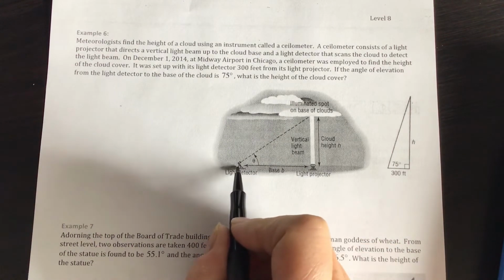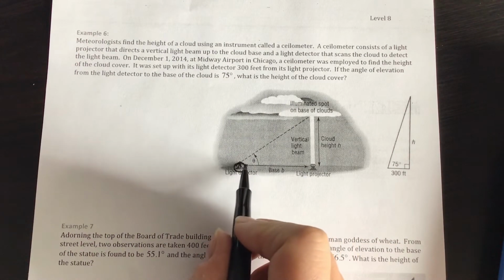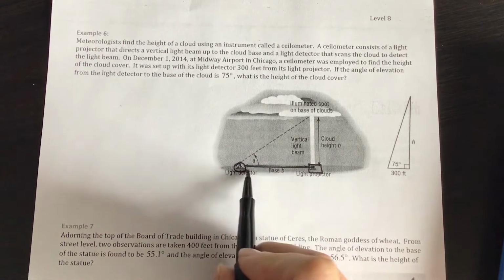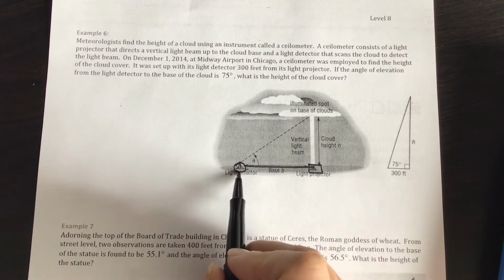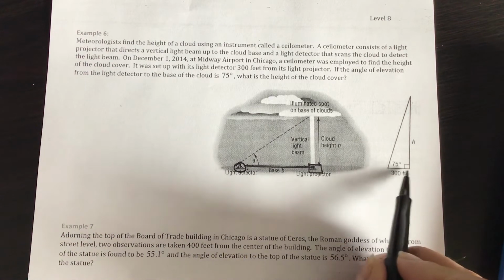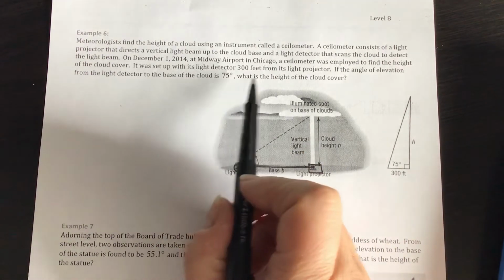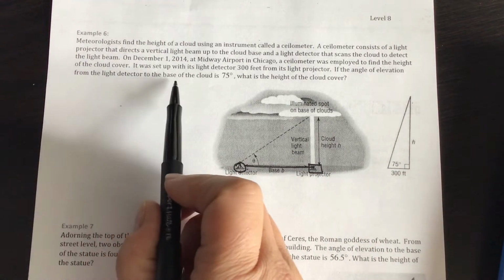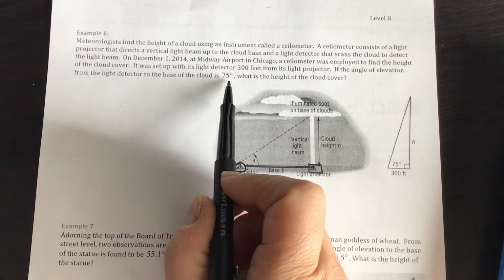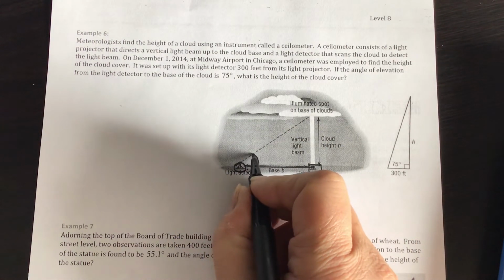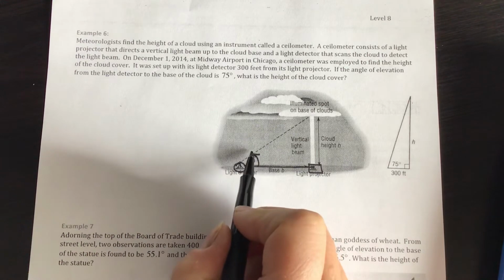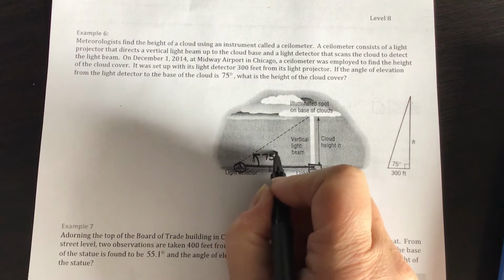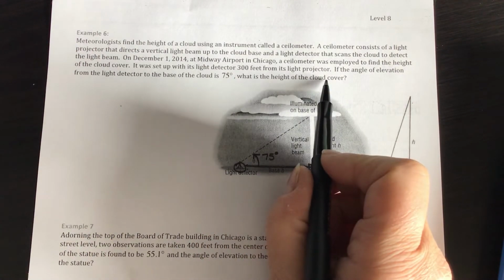All right, so here's the instrument right here, and the light projector is 300 feet from that instrument. So we have a triangle here that has a base of 300 feet. It says if the angle of elevation from the light detector to the base of the clouds is 75 degrees. Now, angle of elevation just means how much does this angle open? So this angle opens 75 degrees. What is the height of the cloud cover?